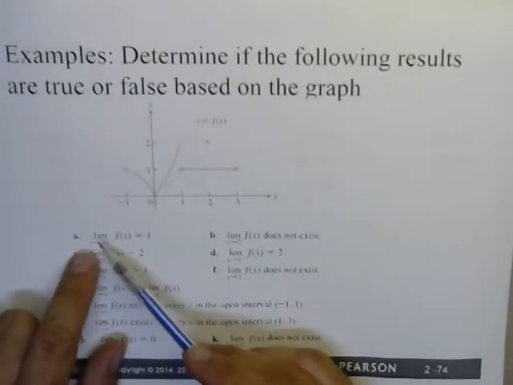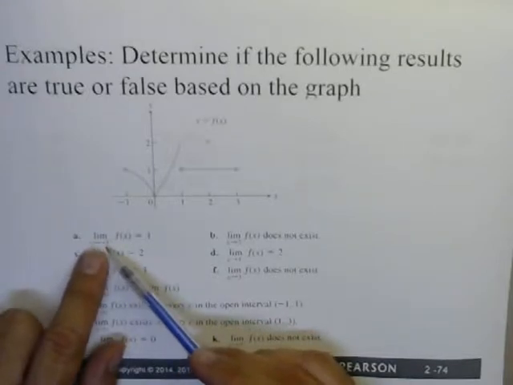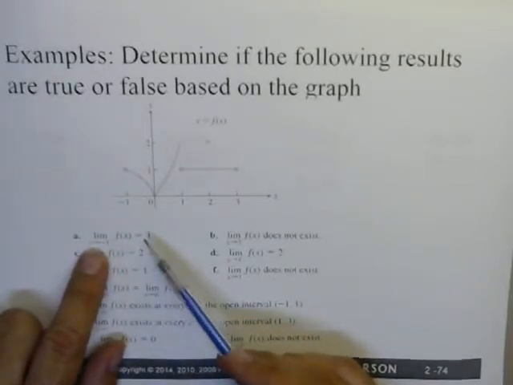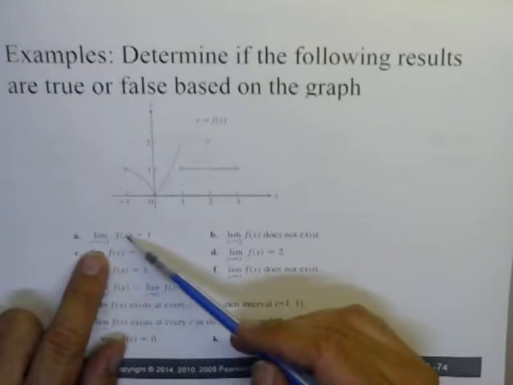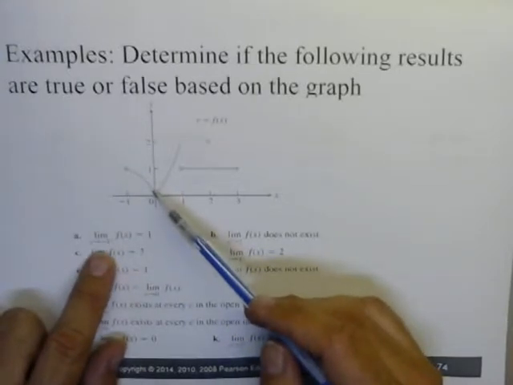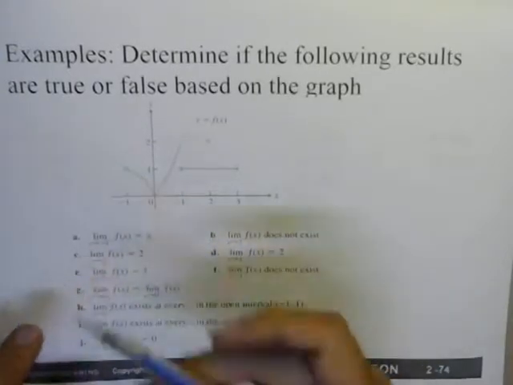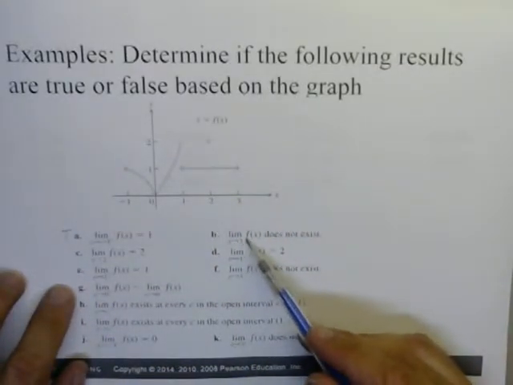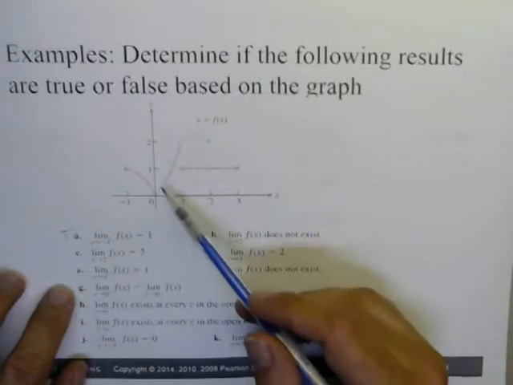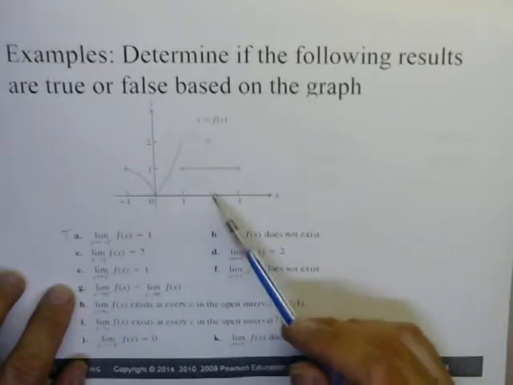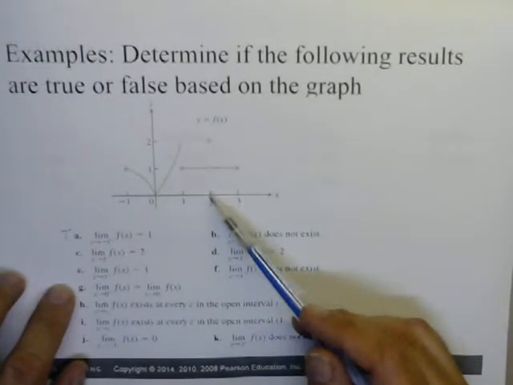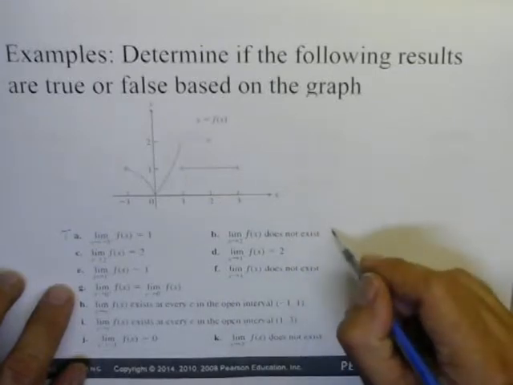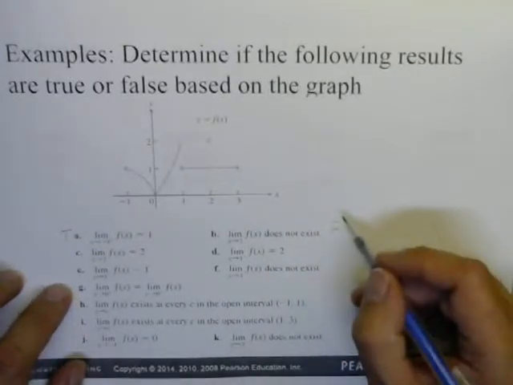I'm saying here the limit as x approaches -1 from the right, is that equal to 1? Does the function approach height 1 from the right as I'm approaching -1? Yeah, it looks like it. So that one would be true. The limit as x approaches 2 of f of x does not exist. Well, as x is approaching 2, from the left and the right we both get 1, so that would be false. The limit does exist and it's 1.